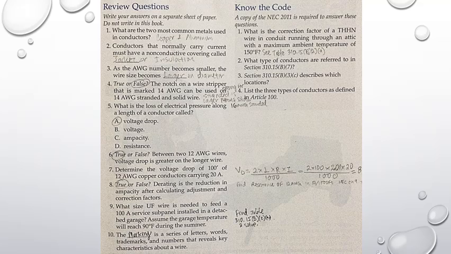It describes raceways and cables exposed to sunlight on rooftops. That is per the 2017 NEC.